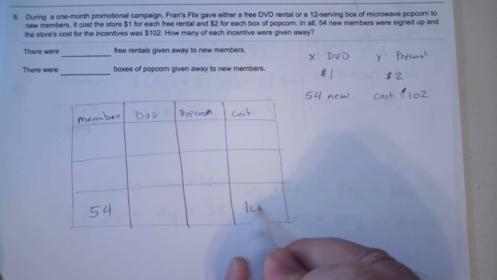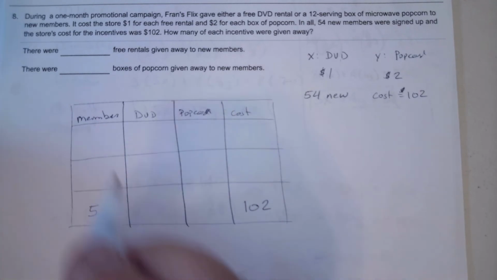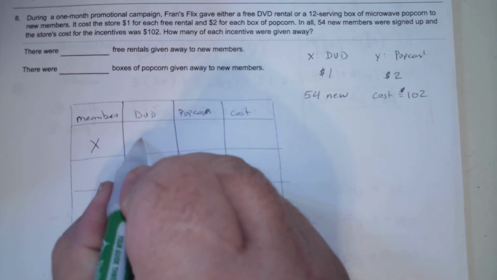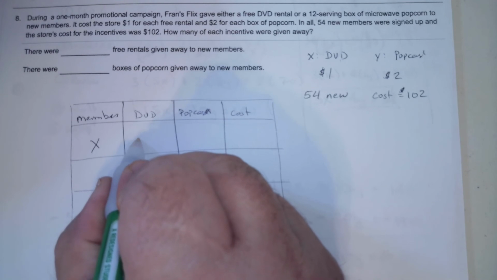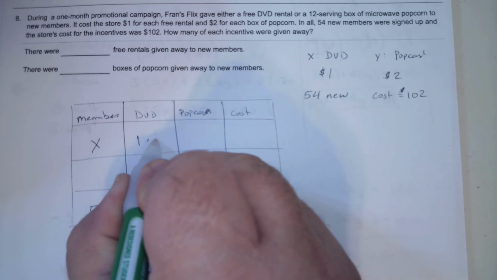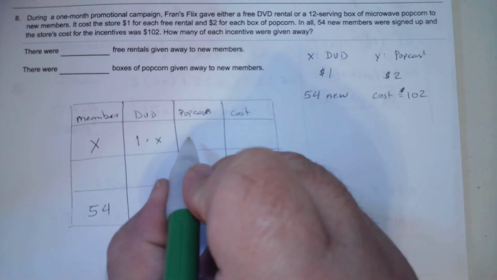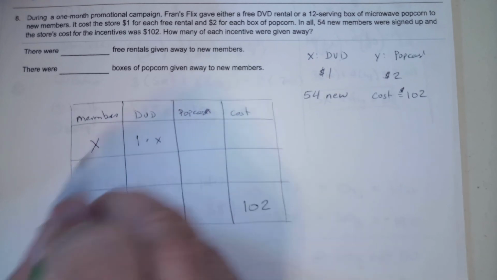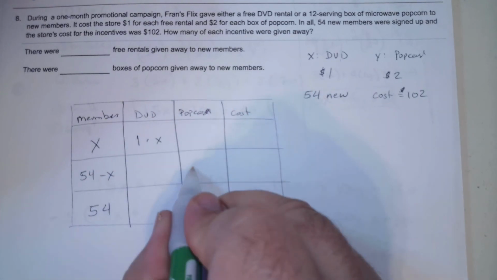The cost was a total of $102. So let's say we had X members who got DVDs. So that's $1 times how many people we have there. And that means, since X members got DVDs, then 54 minus X got popcorn.